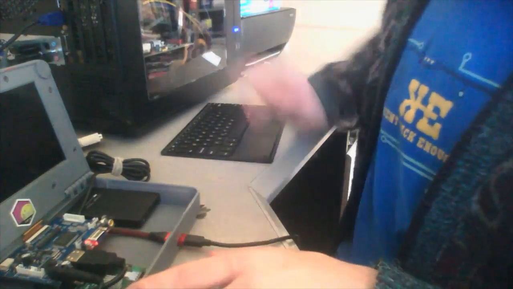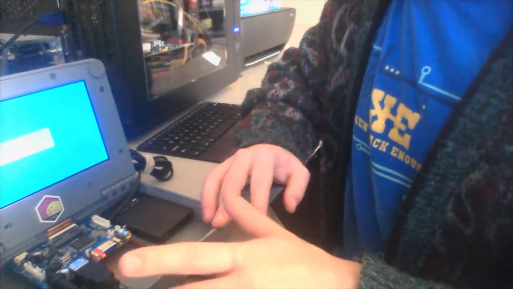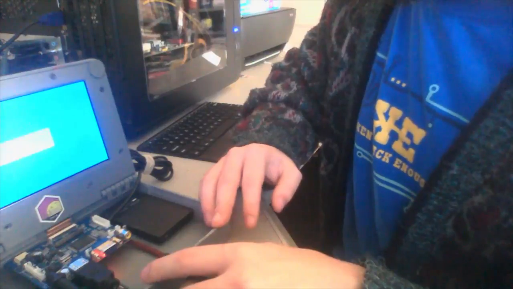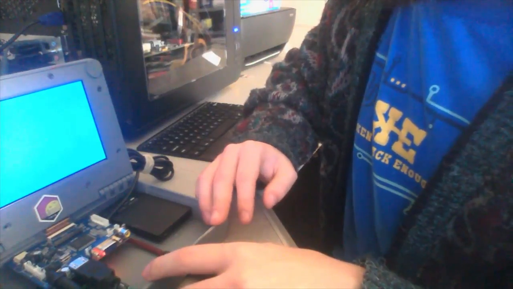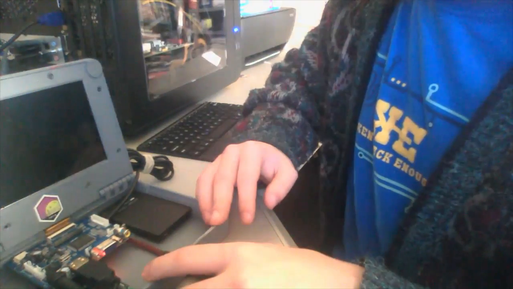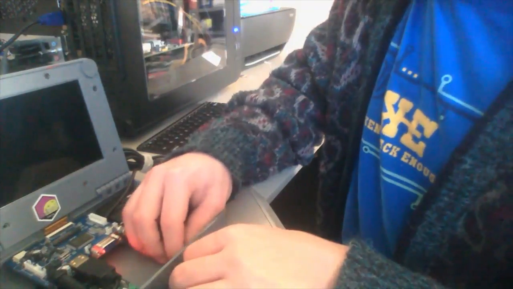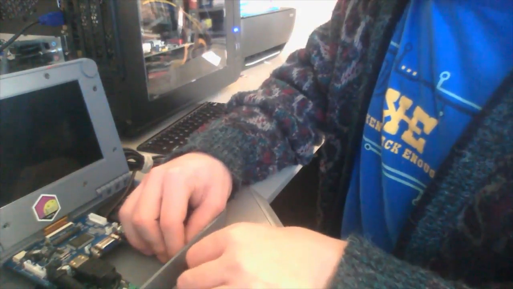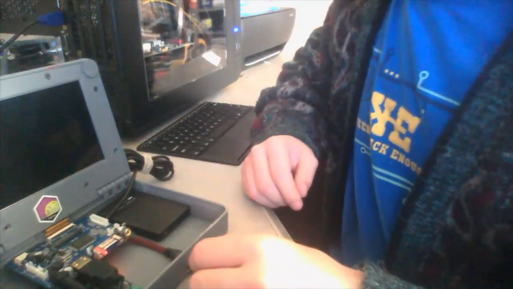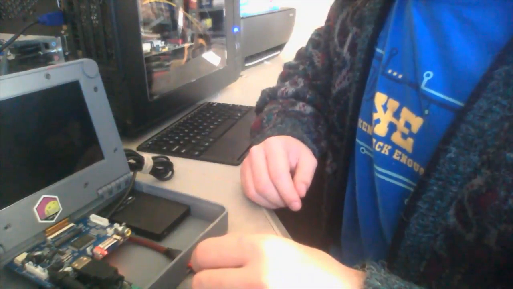Alright, so let's see here. Oh, I see. Computer's not on, so the screen wasn't receiving power. Alright, so now it's booting, hopefully. No signal. Oh, that's always a good sign. Alright, let me just reboot it. Now that the screen's receiving signal again.